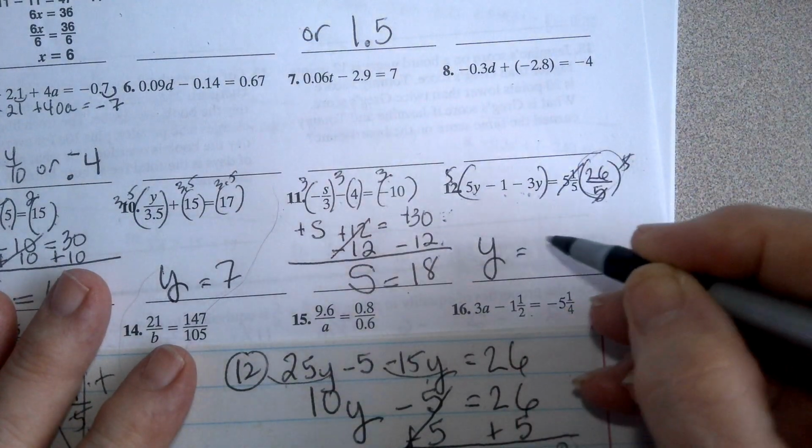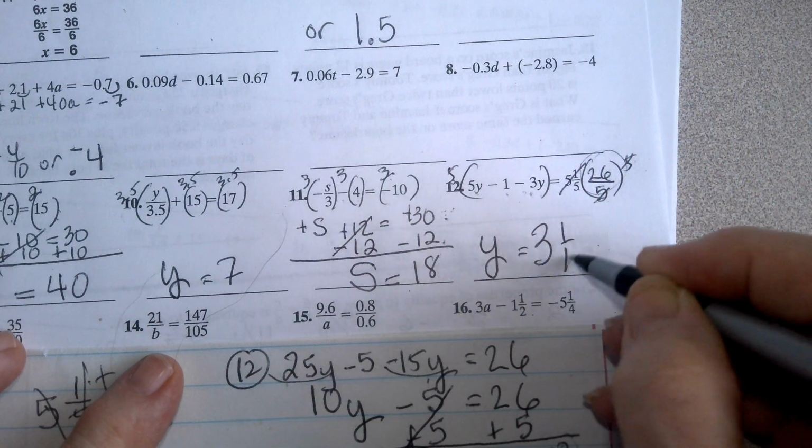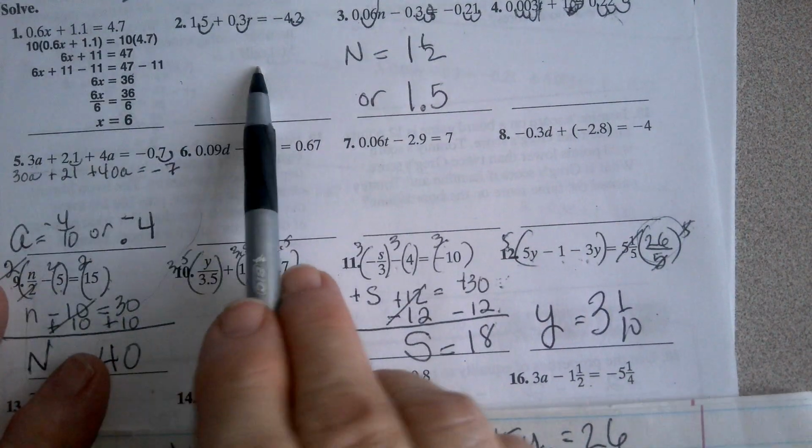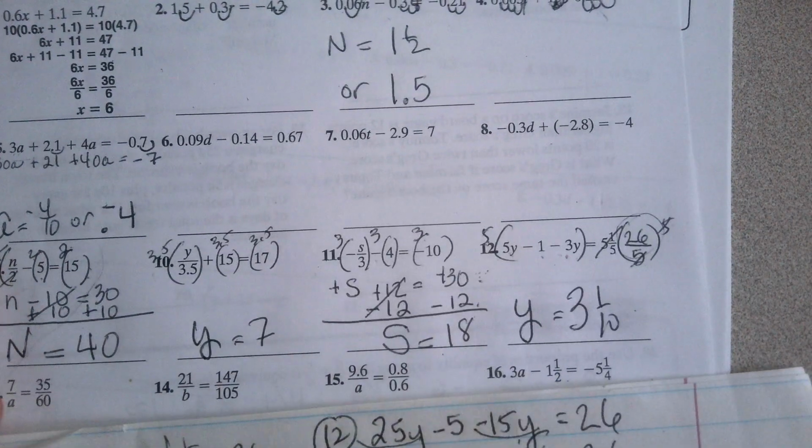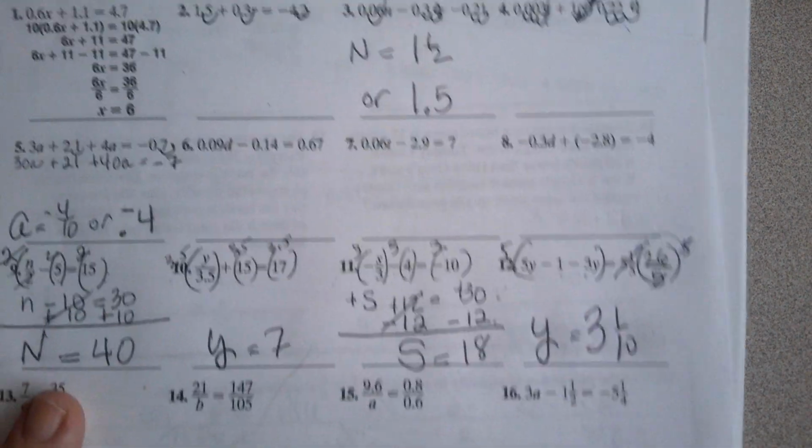And we will tackle the rest tomorrow. So girls and boys, you don't have that many to do. You've got 1, 4, 6, 7, 8. That is it. Can I get your version? Yes, go ahead.